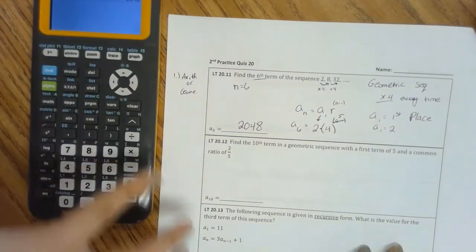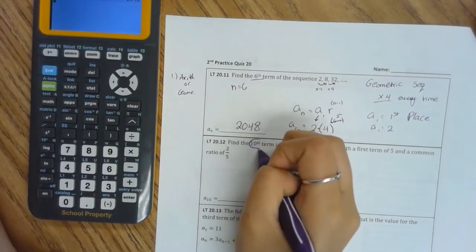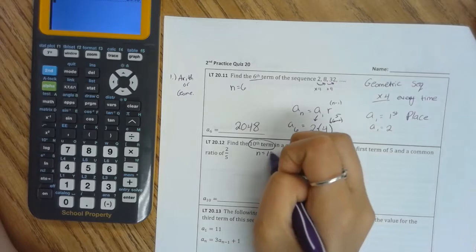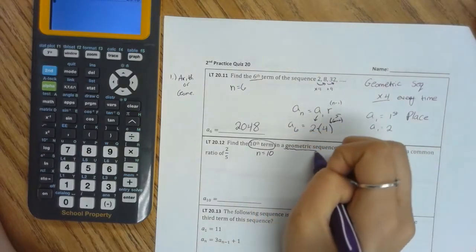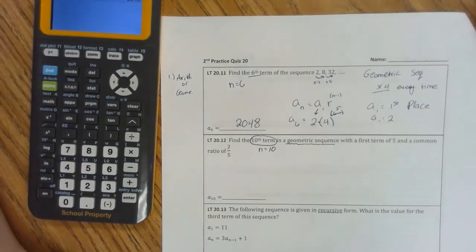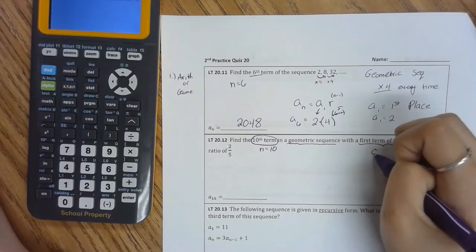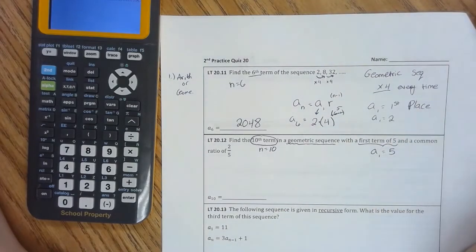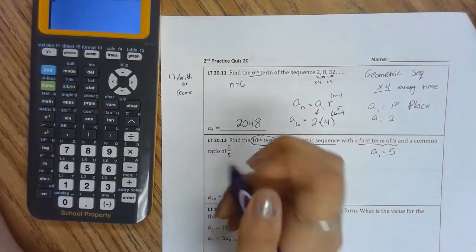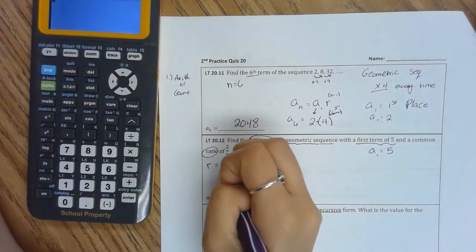Next up, we have another problem where we're finding the 10th term, so automatically N is going to be 10, in a geometric sequence. Lucky us, they told us geometric, so we don't need to actually think about it. The first term is 5, that translates to A1 being 5, and a common ratio, so R is for ratio, of 2 divided by 5.